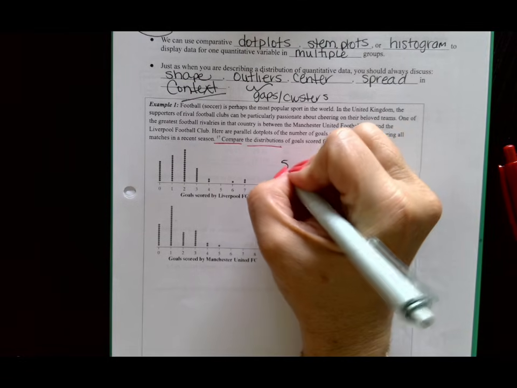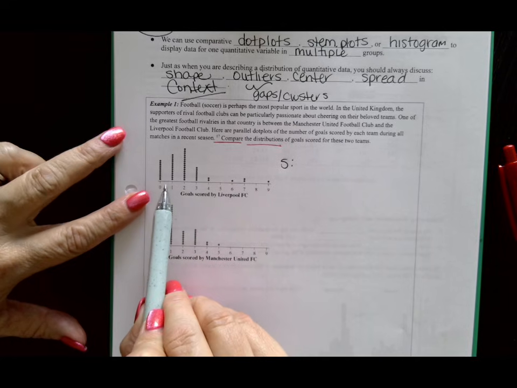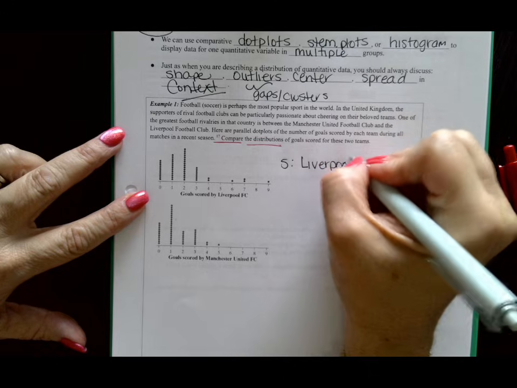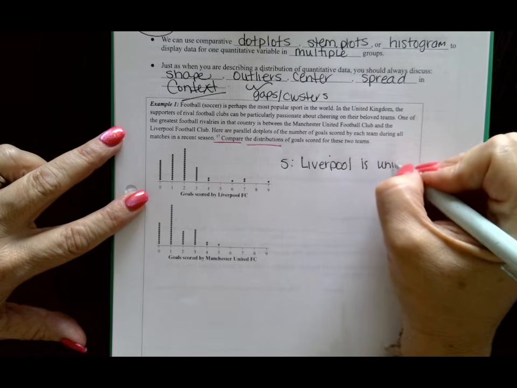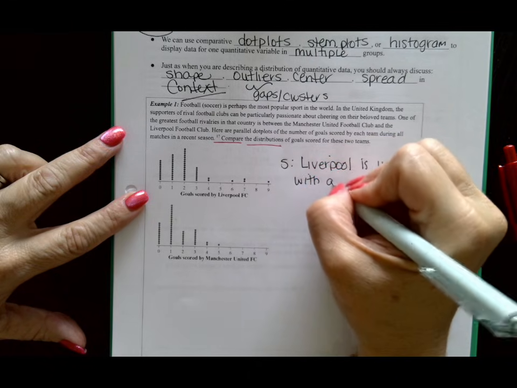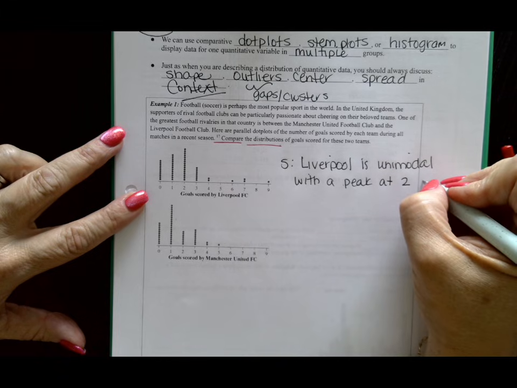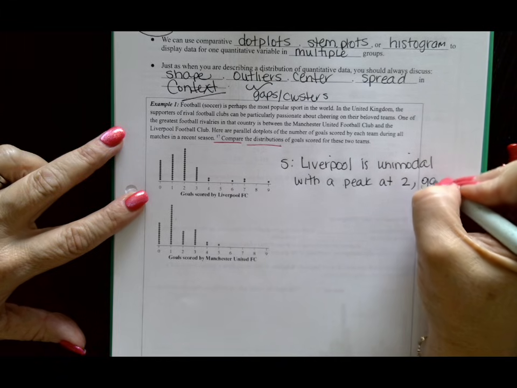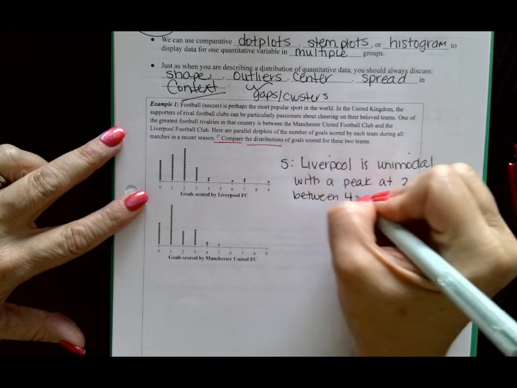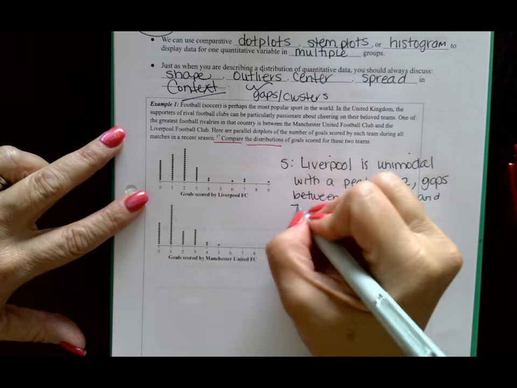I'm going to just start with shape. That's my first one here. And what I would say is that Liverpool is unimodal, with a peak at 2, gaps between 4 and 6 goals, and 7 to 9 goals.